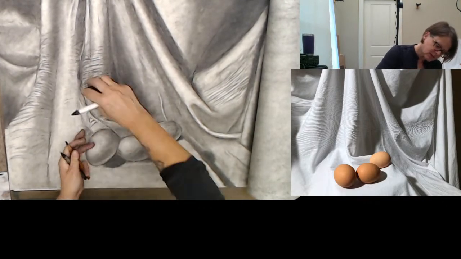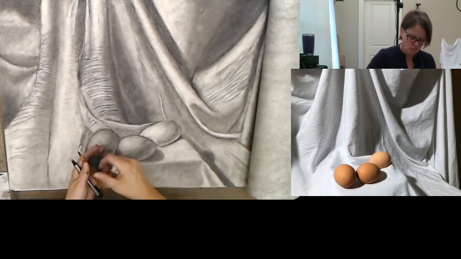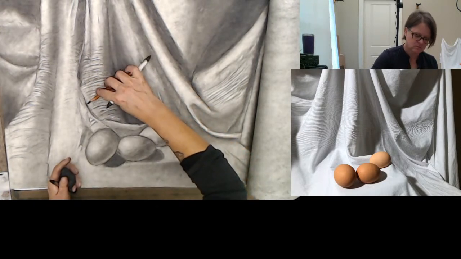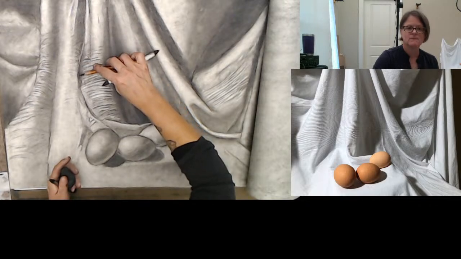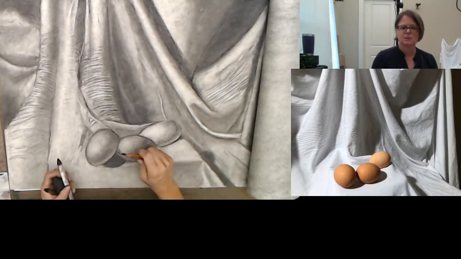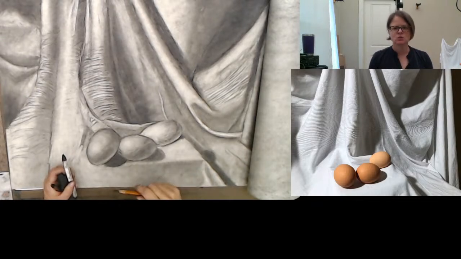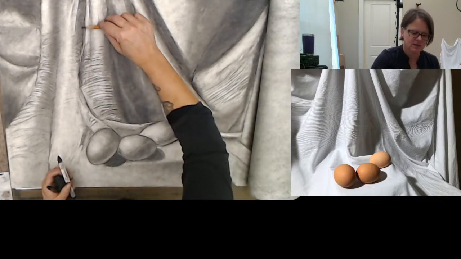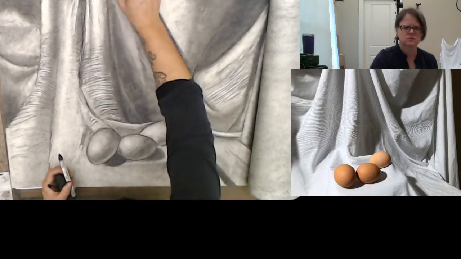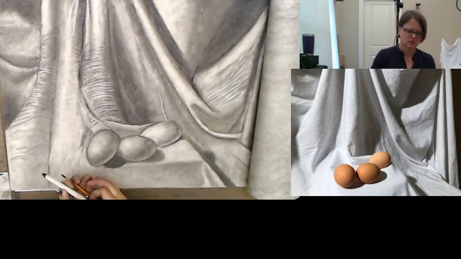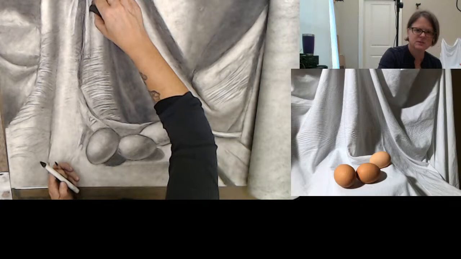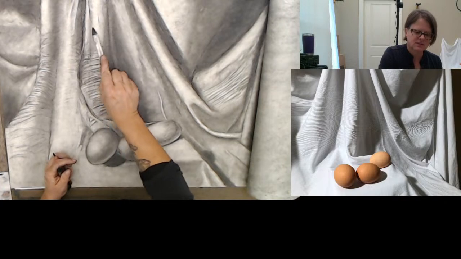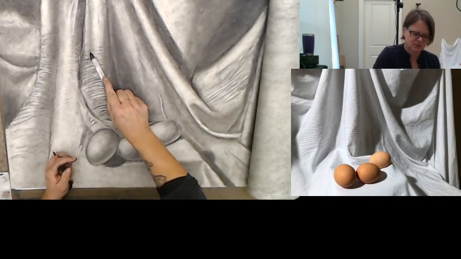Don't be afraid to make corrections. If you're afraid of making corrections, you won't make any progress. So you gotta really think about that. I think this was another mistake here that needs to come out. There's a little bit of a line there, but this is also an old line that I want to get rid of.